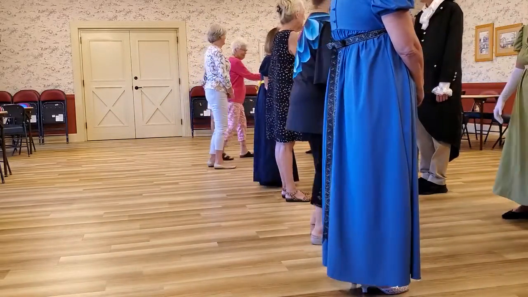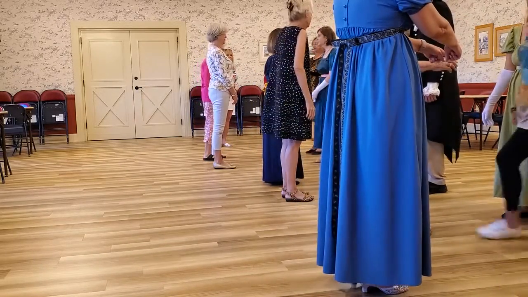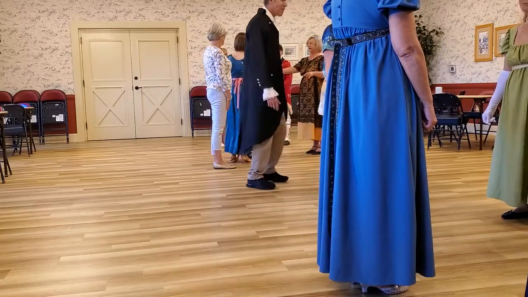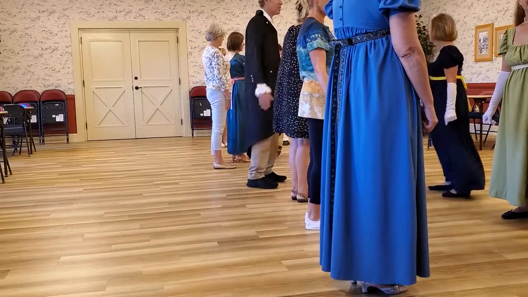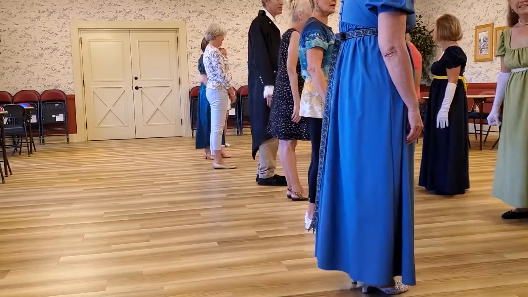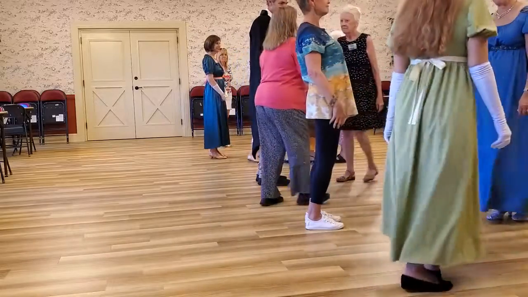Okay, now first corner's going to trade. What happens there? You step in the middle, look at your partner, and your corner, and then push away. Like back away into the spot. That was beautiful. Did everybody get that? Now second corners are going to do the same thing. Step in the middle, look at each other, and then back up in their corner.